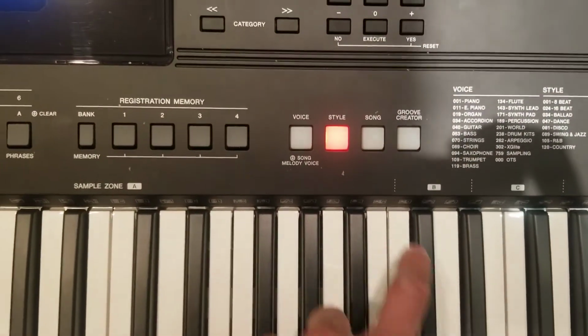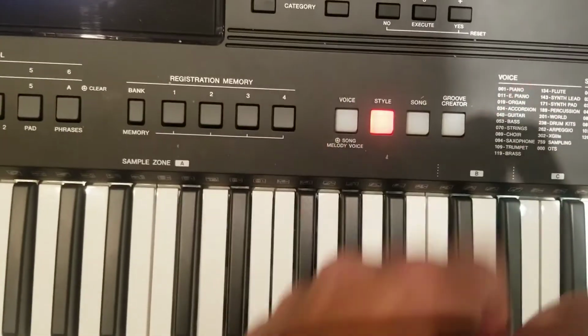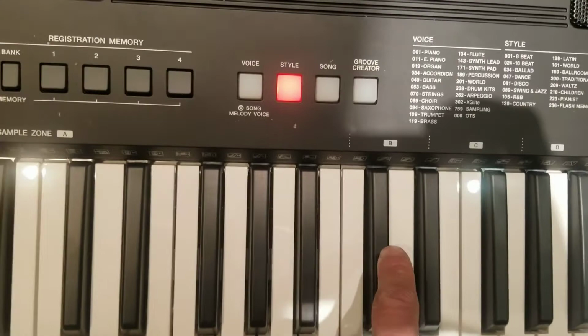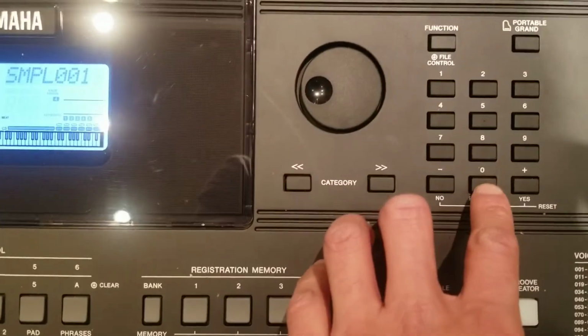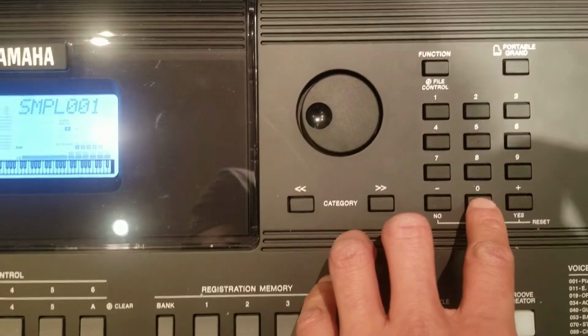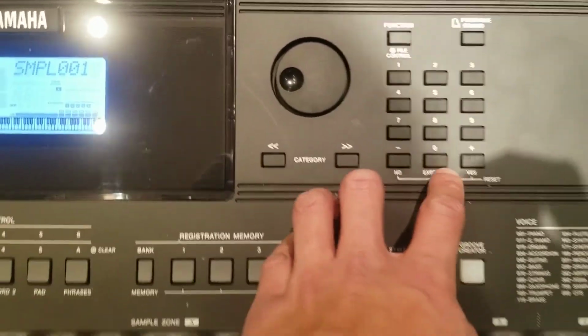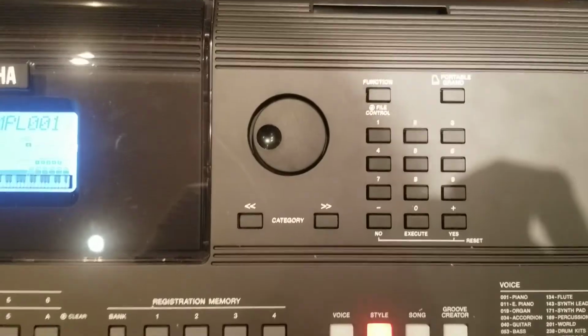So you're going to save on that one, whichever one you actually uploaded it to. Well, I uploaded it to E, didn't I? But let's say B4 just for sake of it. And all you do is you press execute twice, and after that it will save your sample. Simple as.